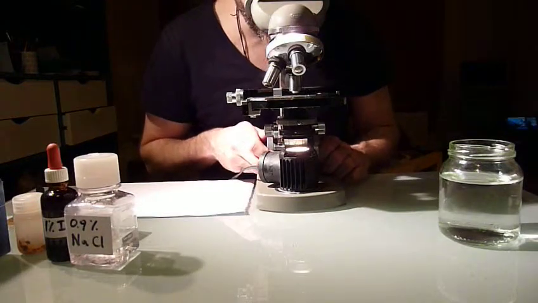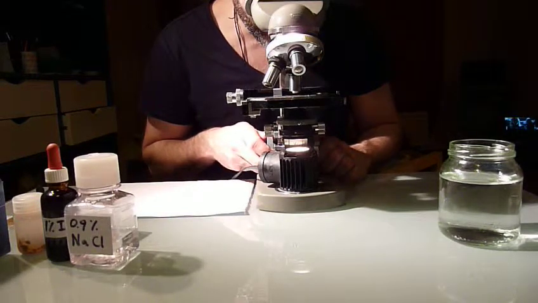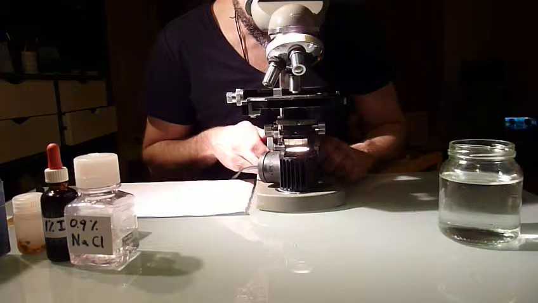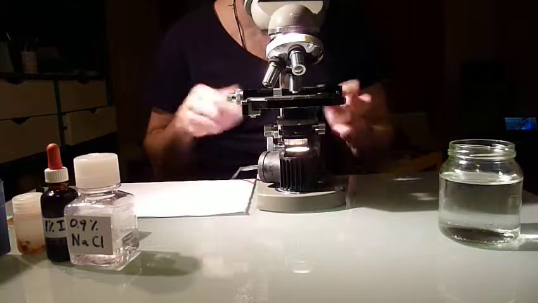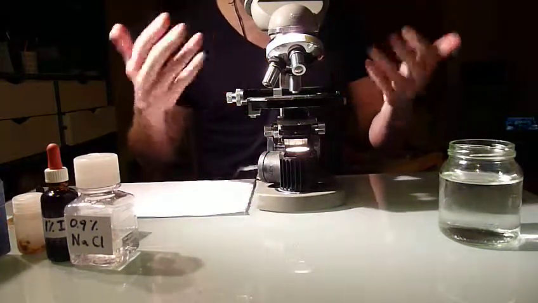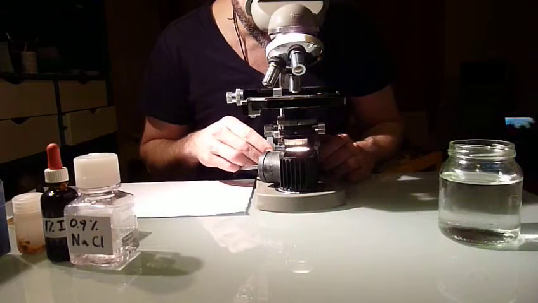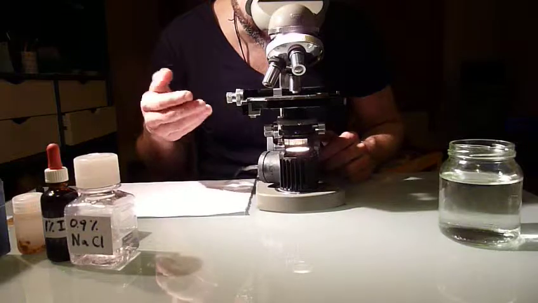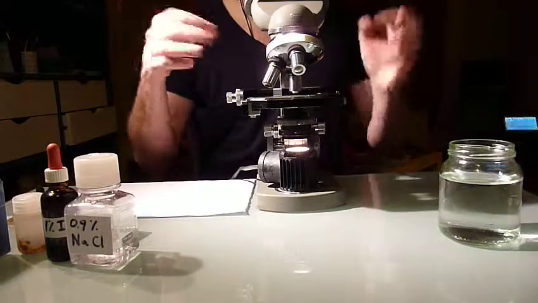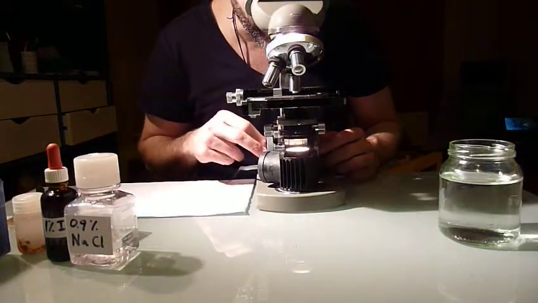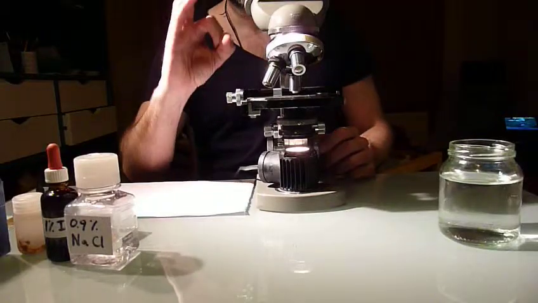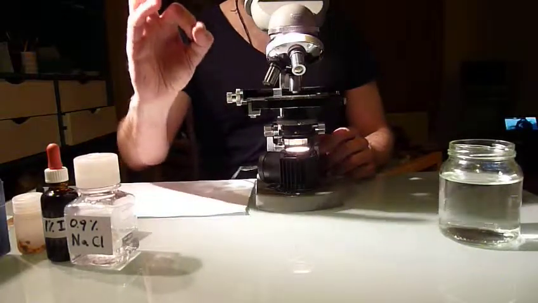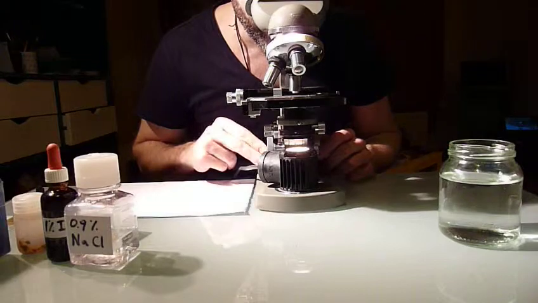You first focus with the large focusing button, and you will very easily see that there's a lot of stuff floating around. And if you know what to look for, you can already see, in this case, the yeast. It's just slightly bigger than most of the other debris that is floating around. But you're looking for really circular objects in there.